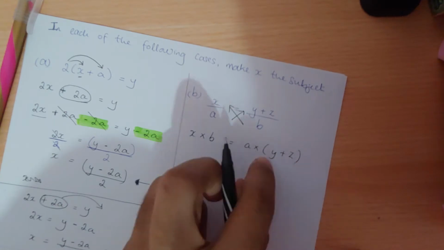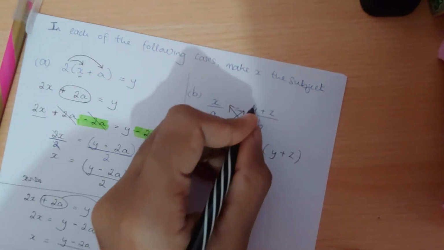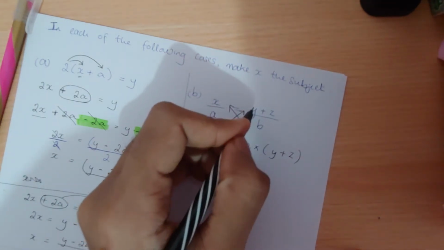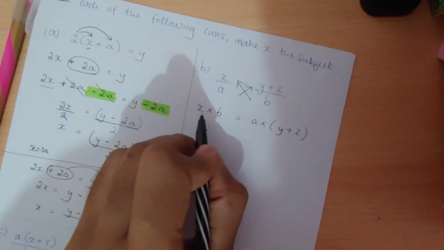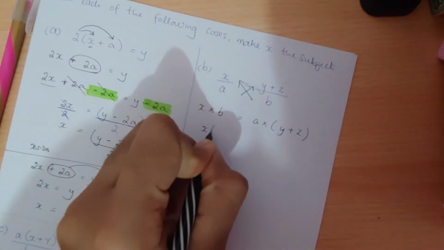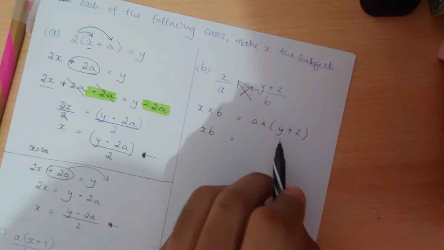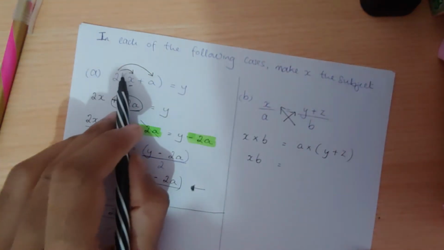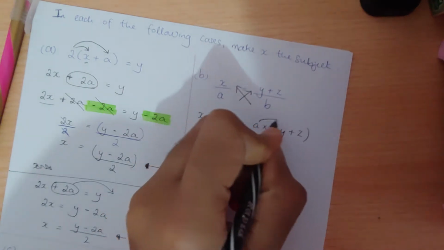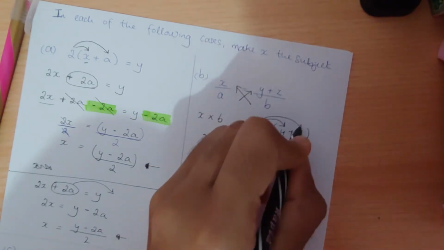Why did I put the brackets there? Because I have more than one variable. x times b is equal to xb is equal to, again, as you did here, you expanded this. I will do the same thing here. a times y and a times z.